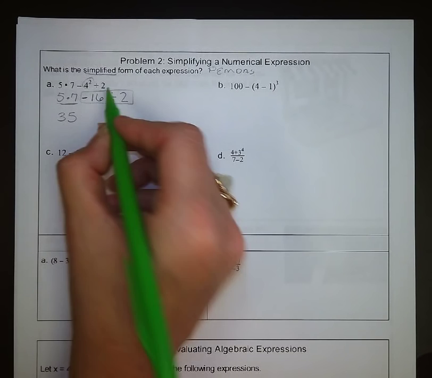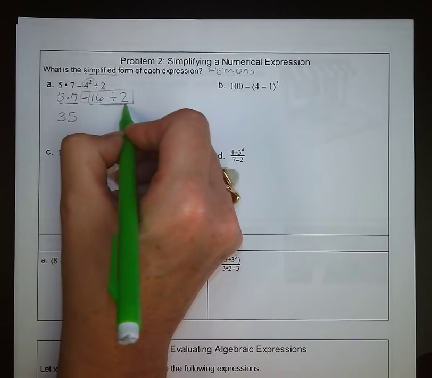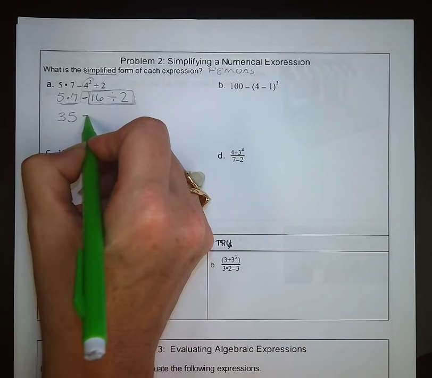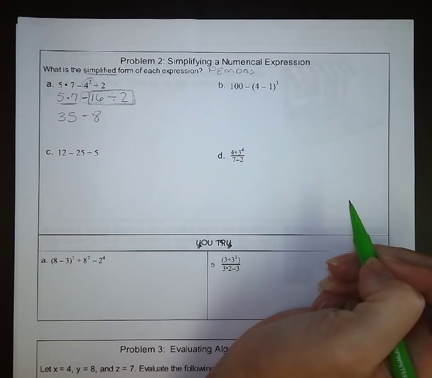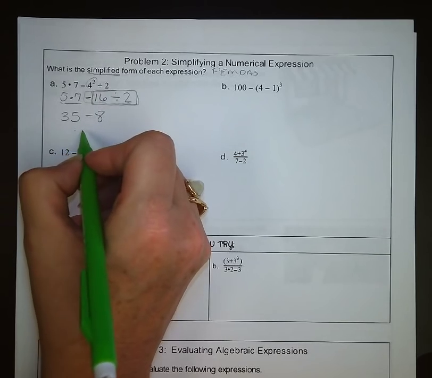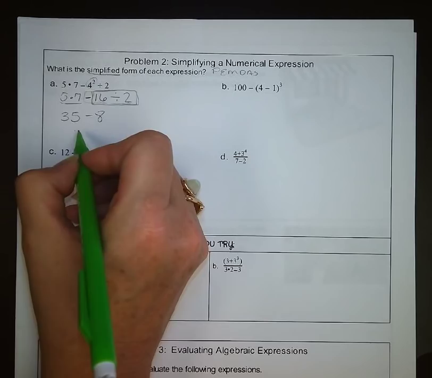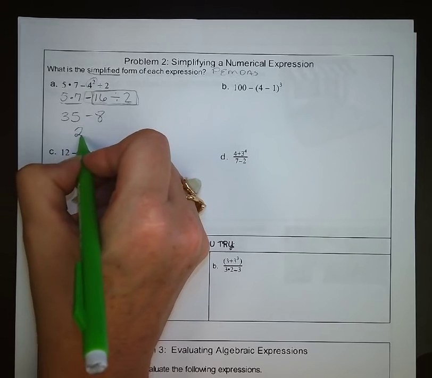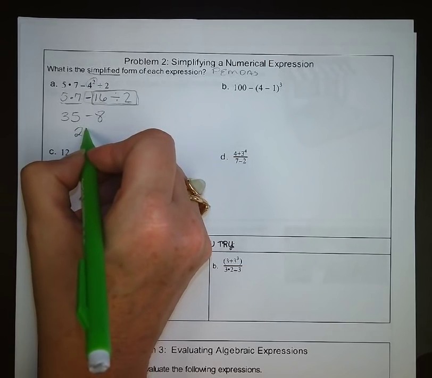Minus, we've got 16 divided by 2 is 8. So we see we did our multiplication and division at the same step. We worked left to right. And now we've got 35 minus 8, which is going to be 27.